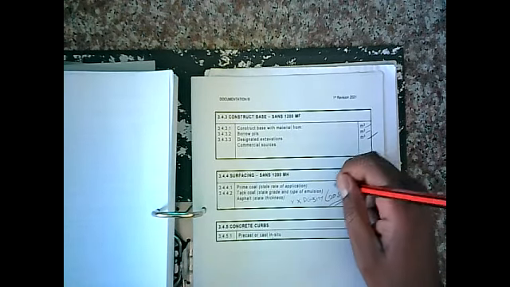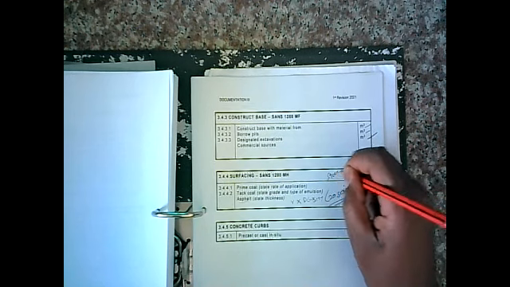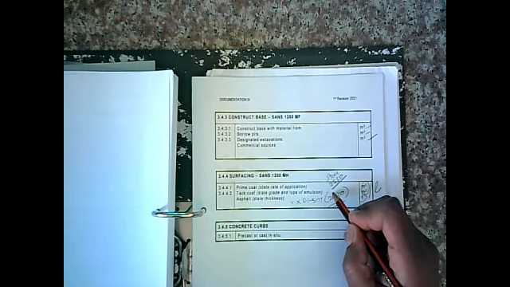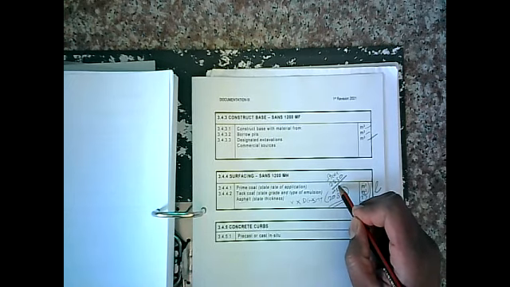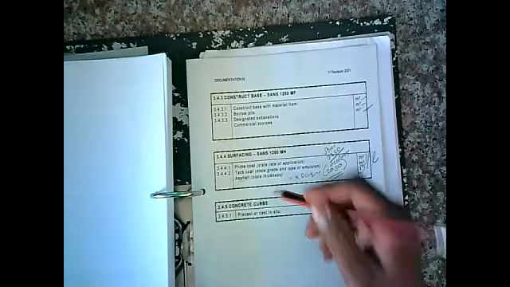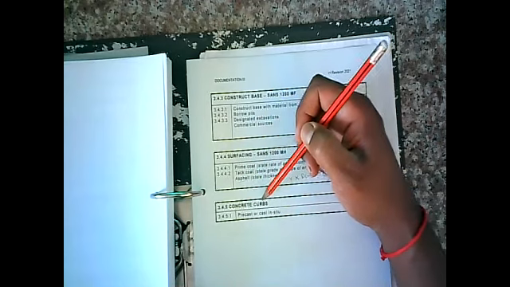Just like in steel, we had 7850 as the density of steel. Now we're talking asphalt. Asphalt, all right? Last one, concrete curbs. Notice, it is not volume. It's in meters.